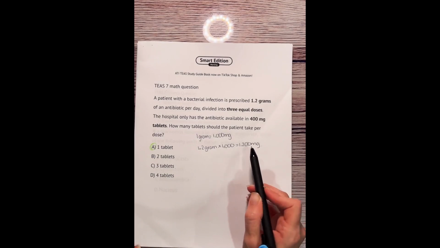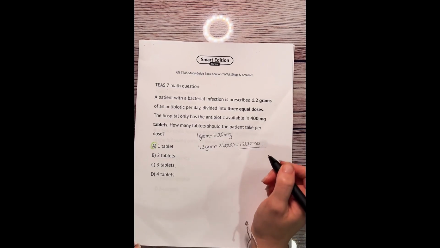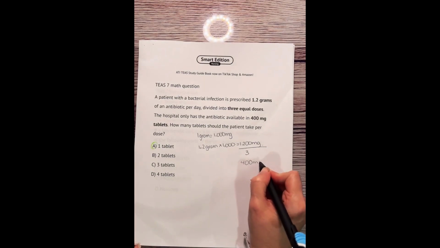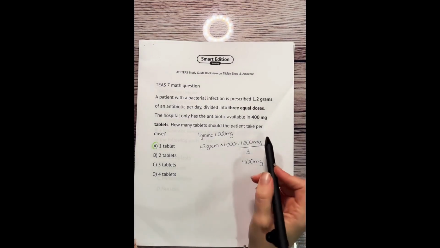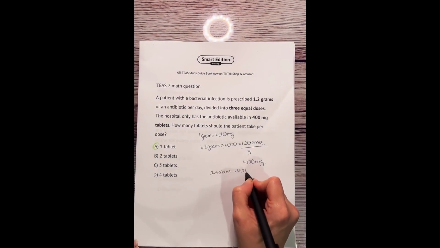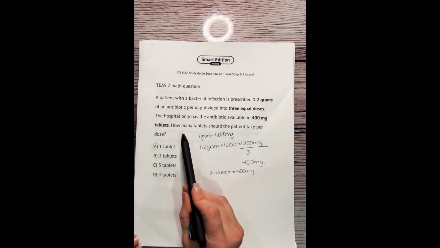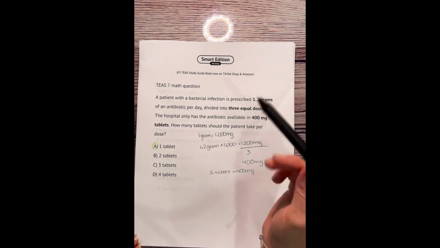But then we want to divide that into 3 equal doses, okay? So we're going to take this and divide it by 3. When you divide that by 3, you're going to get 400, right? But we need to reread what the question is telling us. It's saying that 1 tablet equals 400 mg. And the question is asking us not how many she needs to take per day. It's saying how many tablets should the patient take per dose.